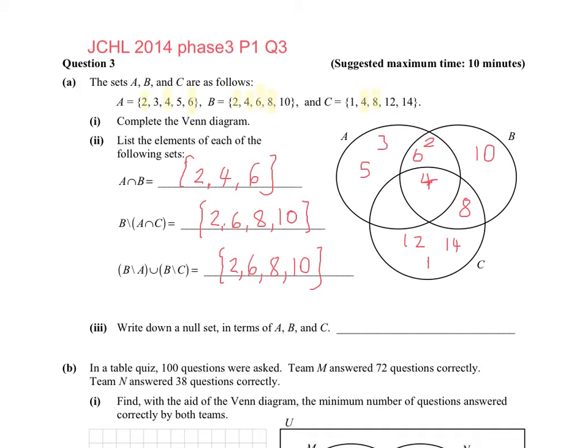Lastly, for part A, we're asked to write down a null set. So where in this diagram here do we have a null set? Well, you should have noticed that one of the sections of our Venn diagram was empty, this section here. So all we need to do is try and describe it somehow.